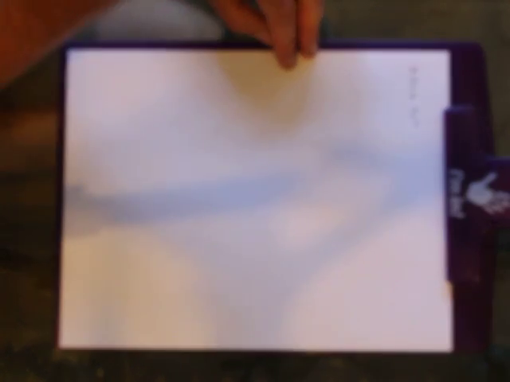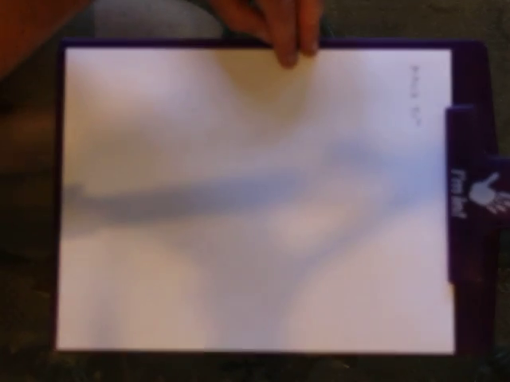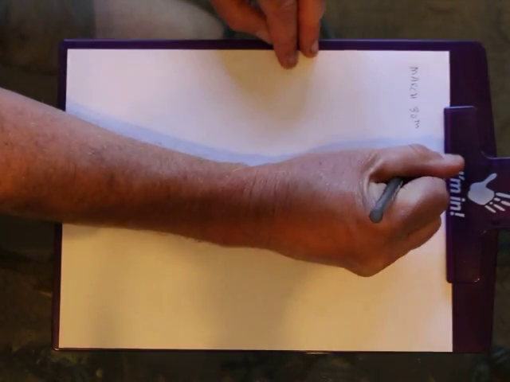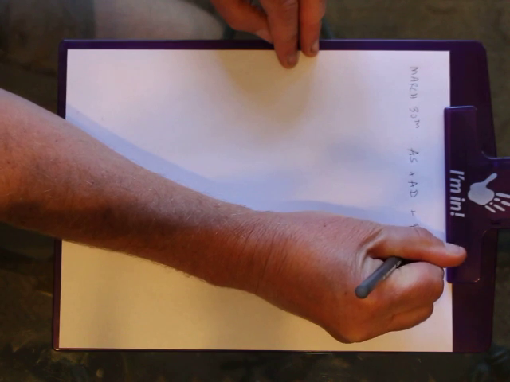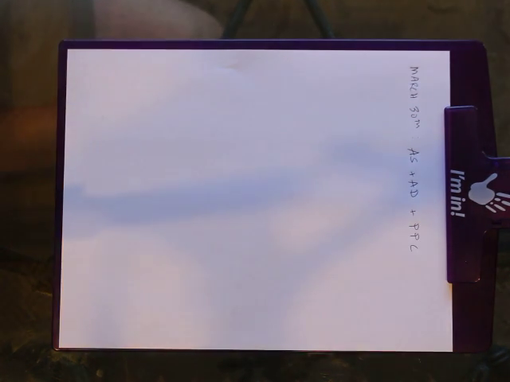I would like to do a little bit of review with you guys on aggregate supply and aggregate demand and the production possibility curve, and then try to put those two together.